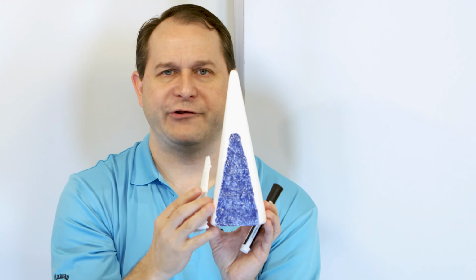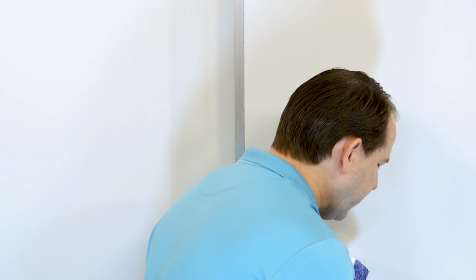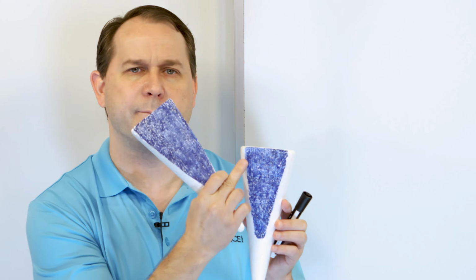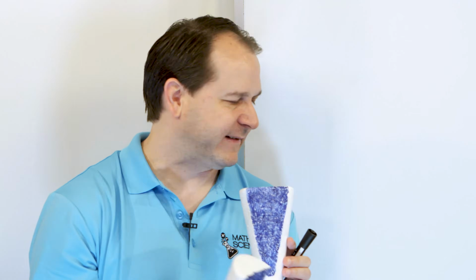So you slice straight down, and when you do that, you actually get something that looks very similar to a parabola. In fact, I'll go ahead and show you that they are different. This one here is a parabola, this one's a hyperbola. Notice this one has a much sharper point to it at the bottom, and it also has much steeper sides. That's a hyperbola.